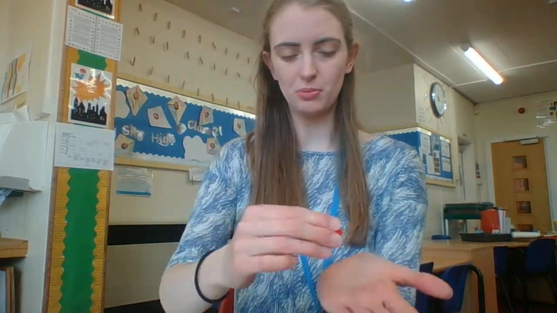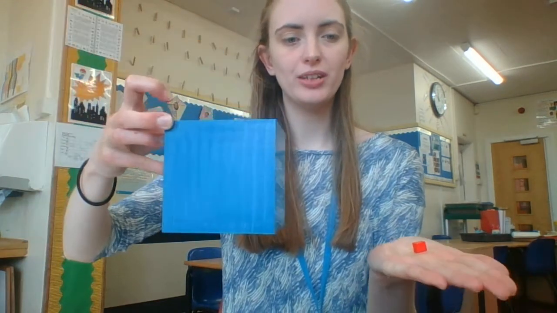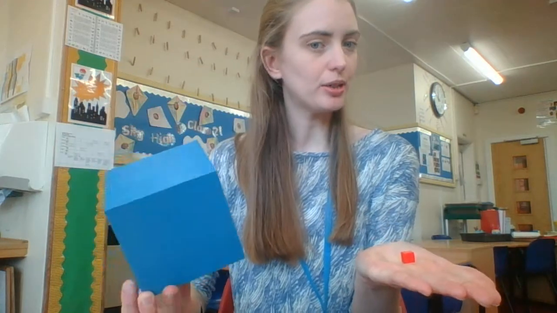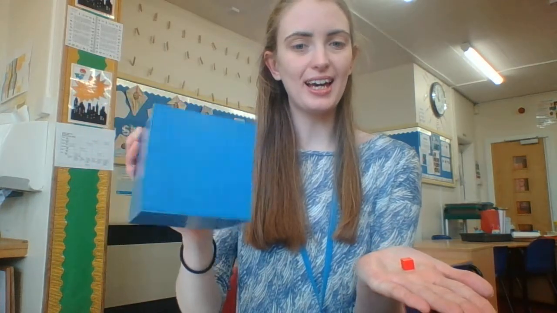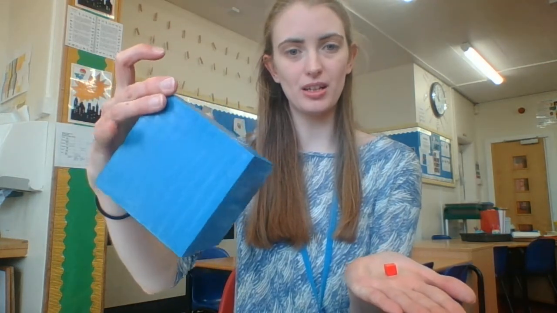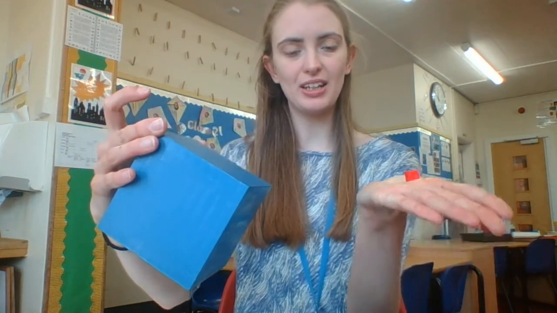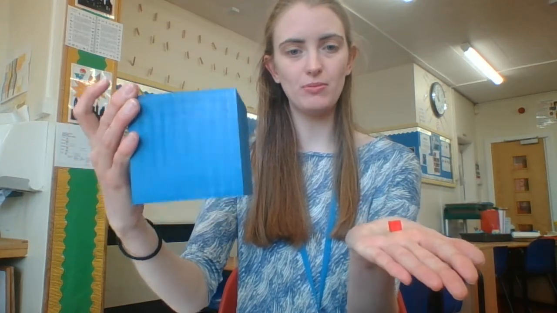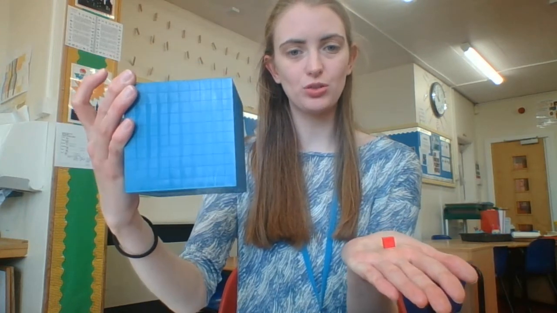So if we're saying that this is 1 gram, it doesn't quite weigh 1 gram, but we're going to pretend it does. That's 1 gram. This would be 1 kilogram. Again, doesn't actually weigh 1 kilogram, but that is how much bigger a kilogram is than a gram. Okay, 1 gram, 1,000 grams.